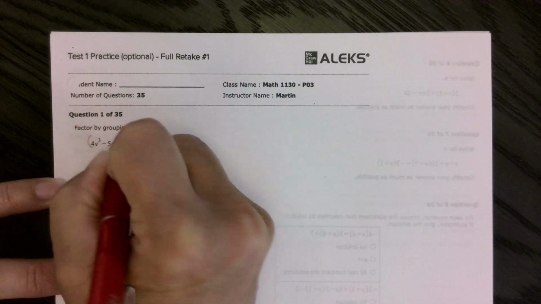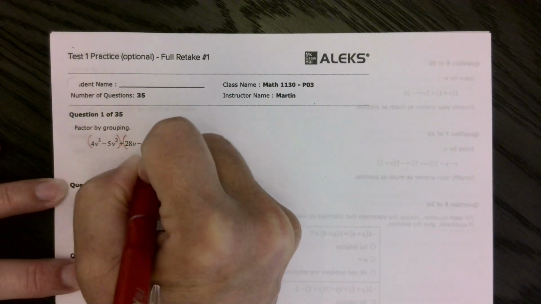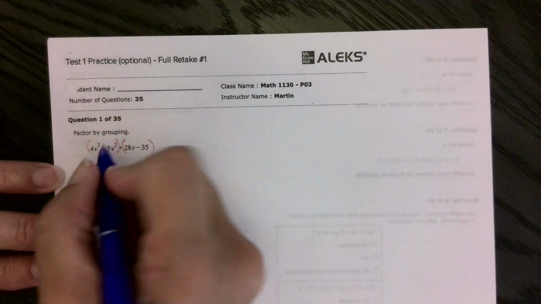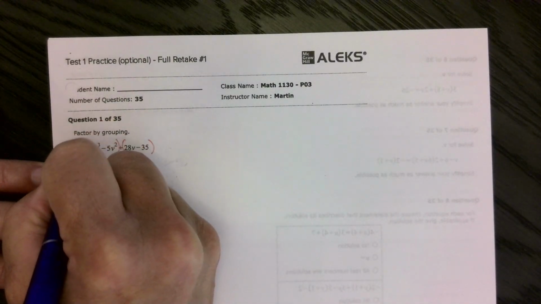Okay, this is the video for the review for test 1. Okay, factor by grouping. We need to group these, just like that. You can tell I had to erase because I messed up on the first video. Alright, so I'm going to factor out a v squared.